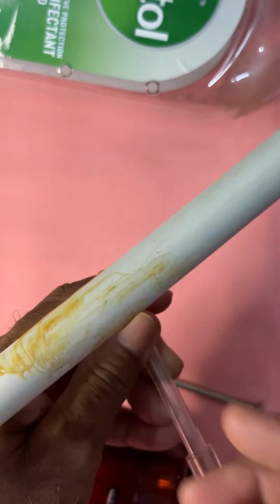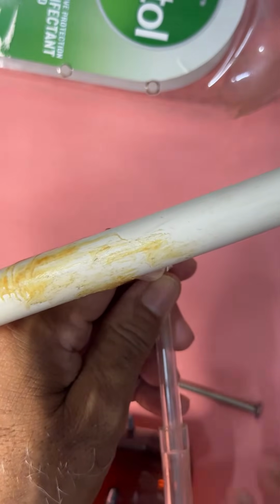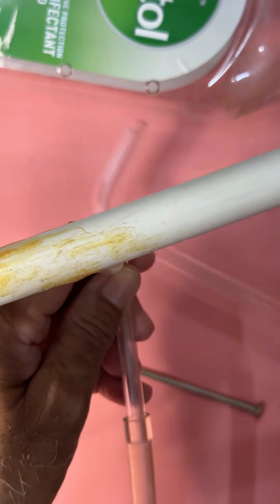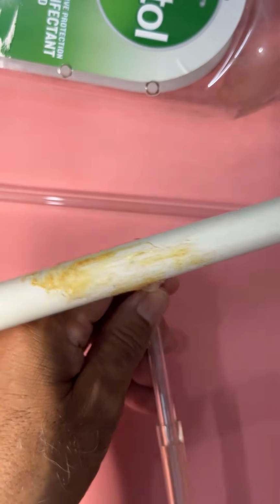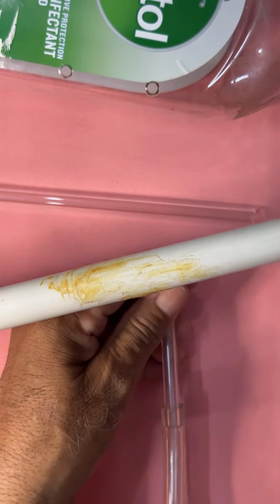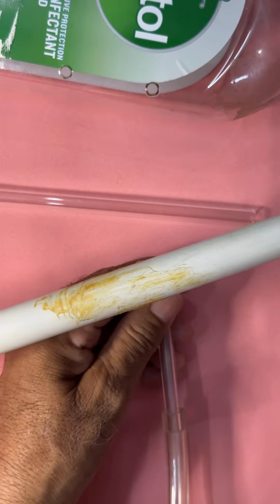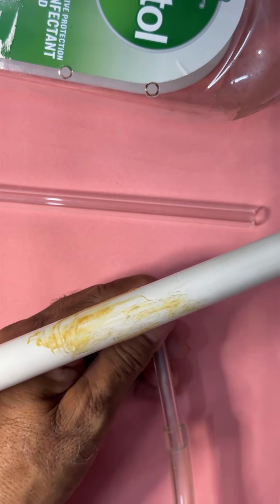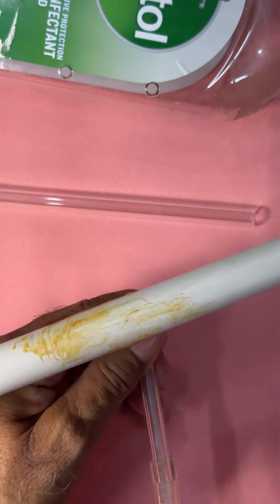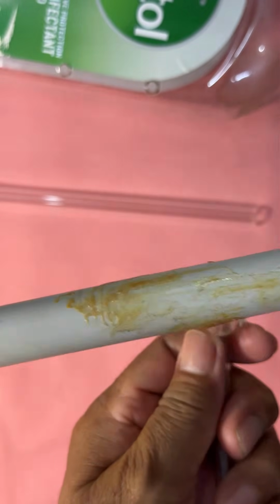So now you have to hold it like this. I keep all other things away. Place the pipe here and blow it so that you could see through the camera whether this pipe rotates or not.